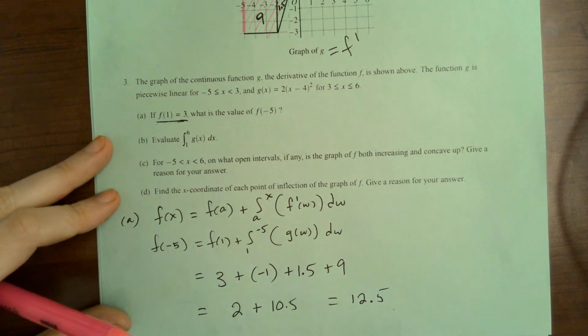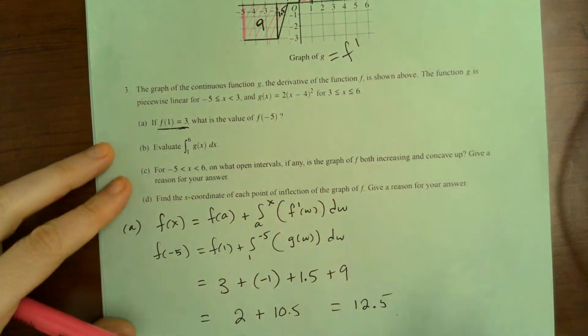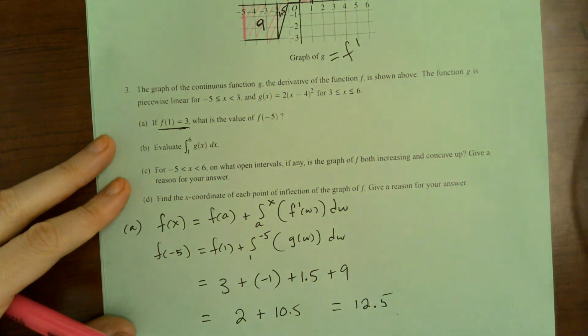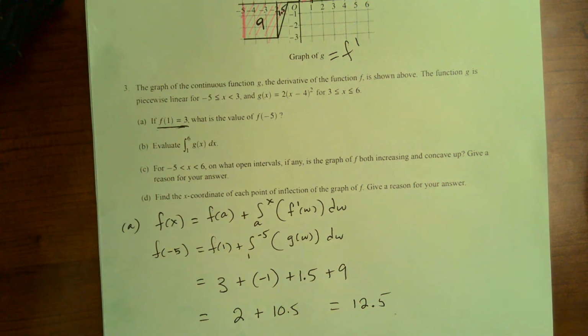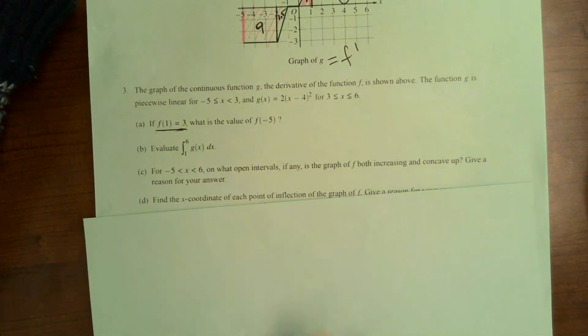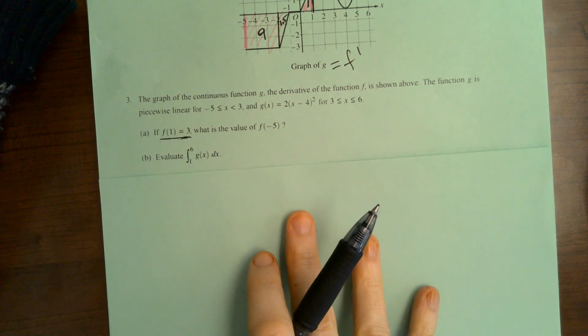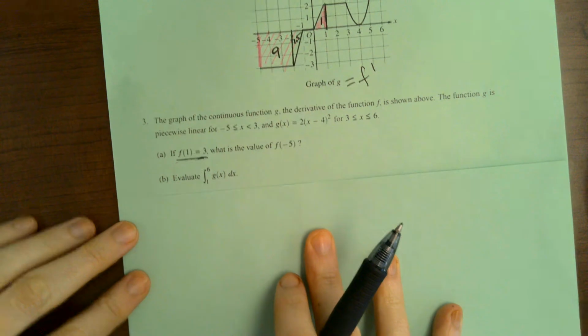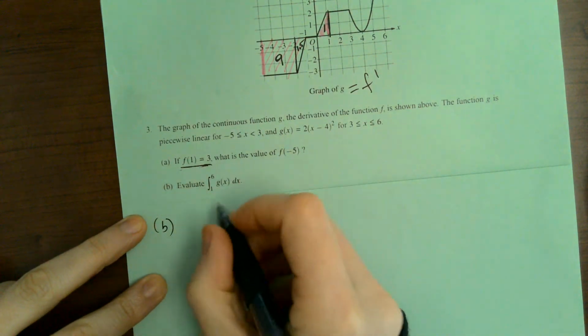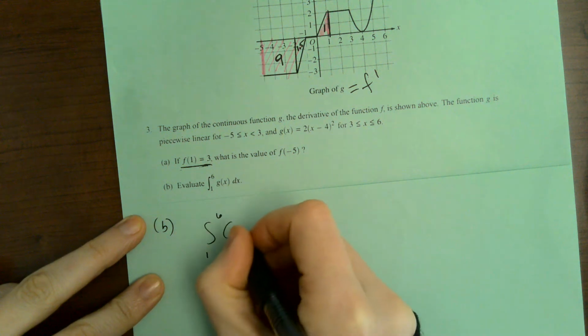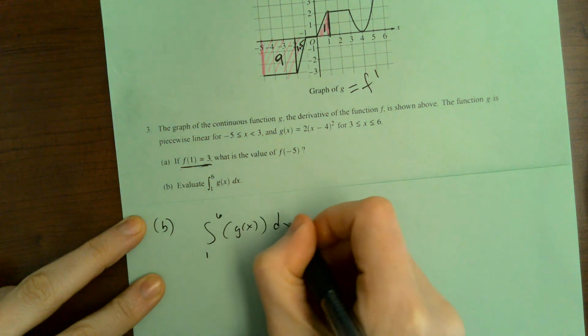Okay, so that's the answer to part A. Now we're gonna do part B. And as I say in every guide video, you want to do as much of this on your own as you can. So this would be a good time to pause and maybe try to do more by yourself. All right, so part B, we're gonna evaluate this: the integral from 1 to 6 of g of x dx.